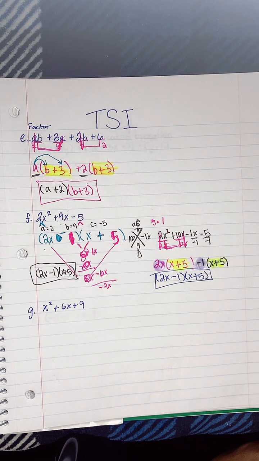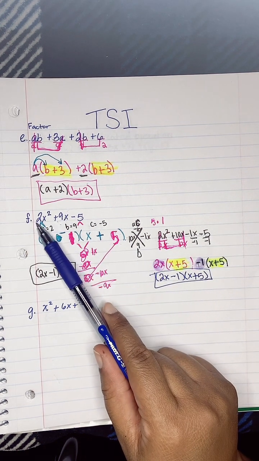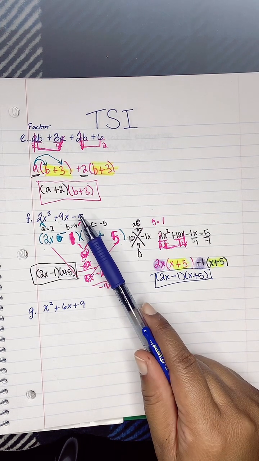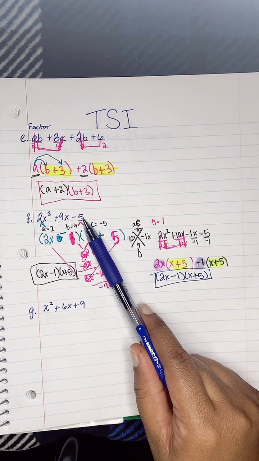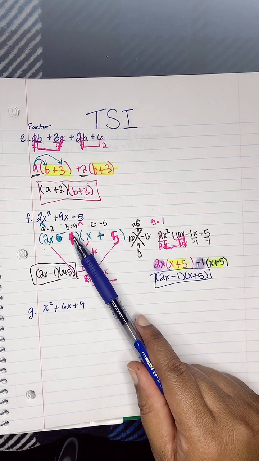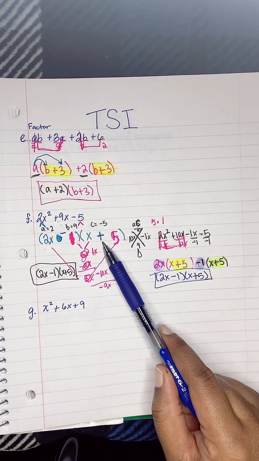How did you get -10 with the guessing? So with the guessing, we did what times what gets you 2x squared. So we put 2x and x. And then we said what times what gets you 5. So we said 1 times 5. And then we knew, since it's a plus and a minus, that our signs had to be plus or minus.